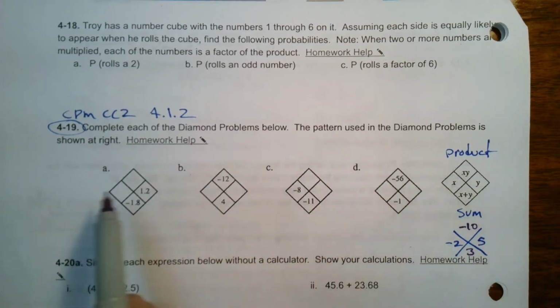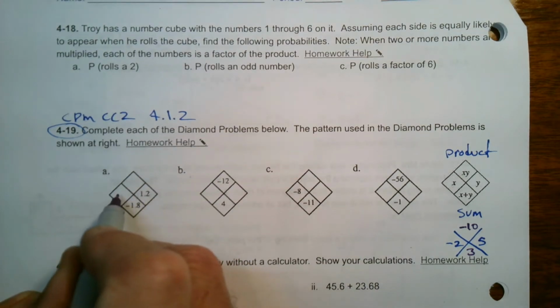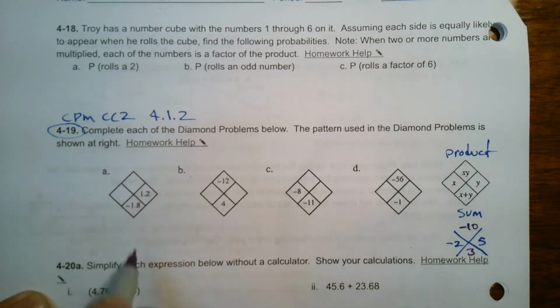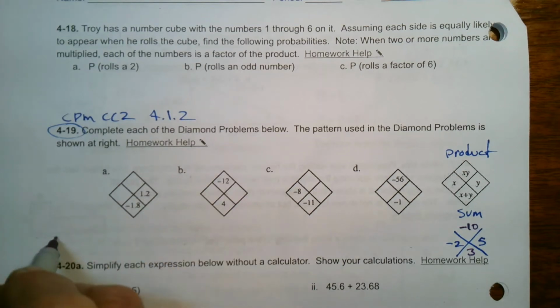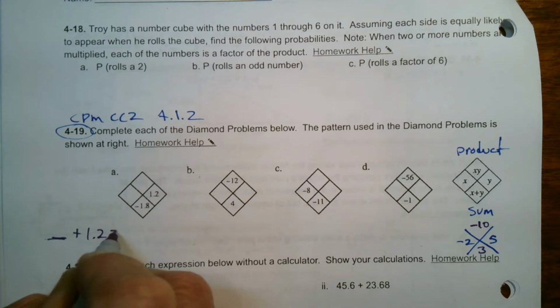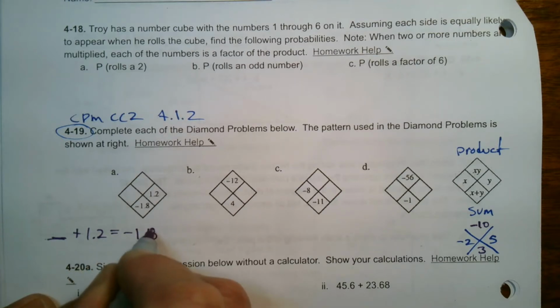Now, with these, they're a little more difficult because you have to do some backwards operations here. So we're now looking for the number here that when I add to it 1.2, I get -1.8. So something plus 1.2 is going to equal -1.8.